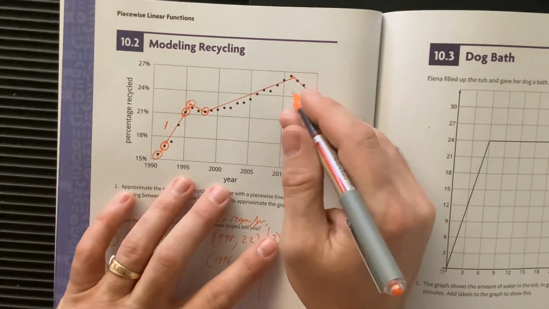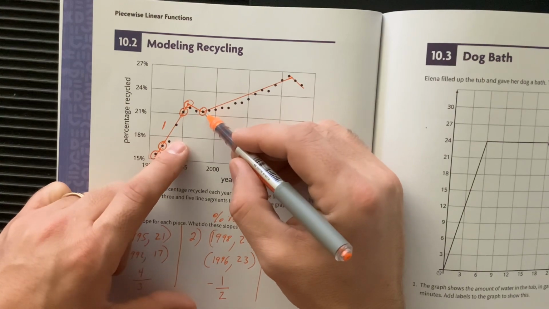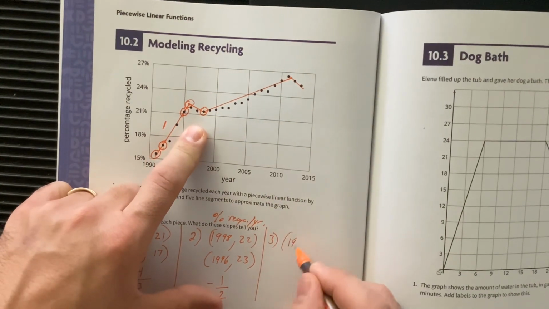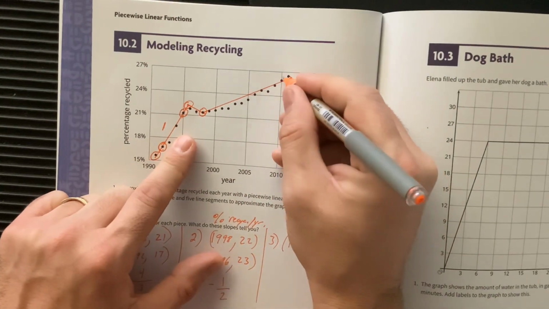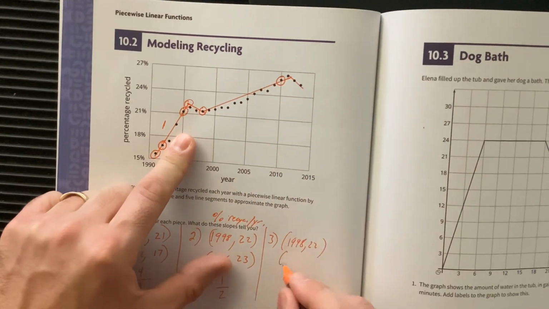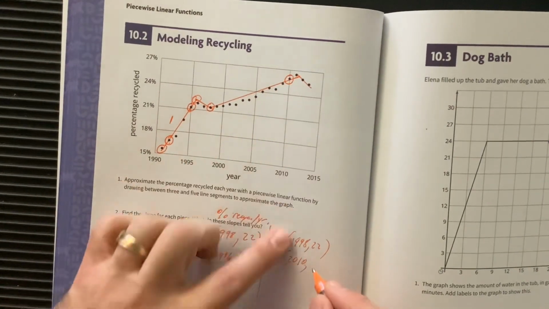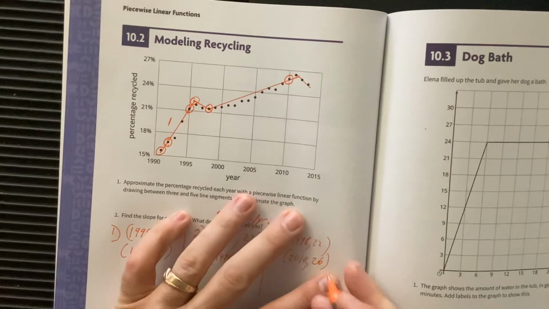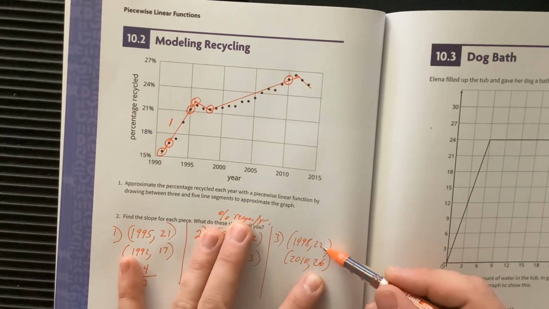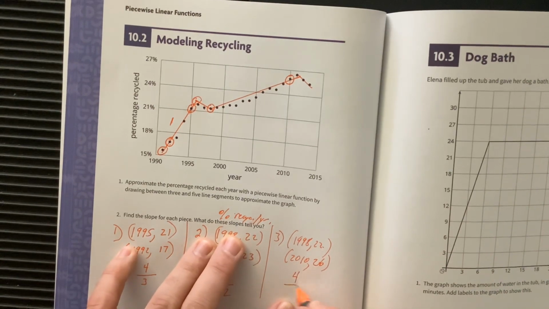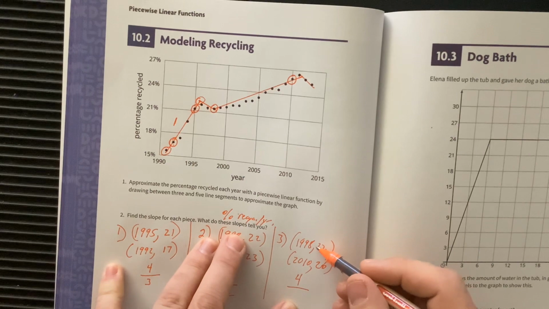Again, find a couple points that it goes through. This seems like a good one. I just said that was 1998 and 22. Let's use that again. Need one more point. It's pretty close to that one. 2010 and what percent? 26, all right. Subtract the y's. 26 minus 22 is 4. 2010 minus 1998 is 12 years.